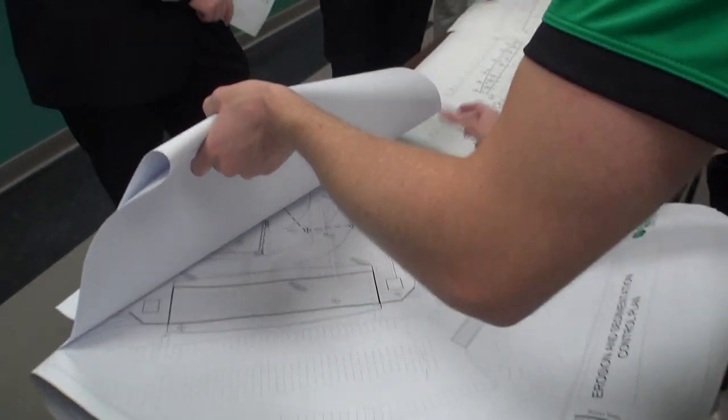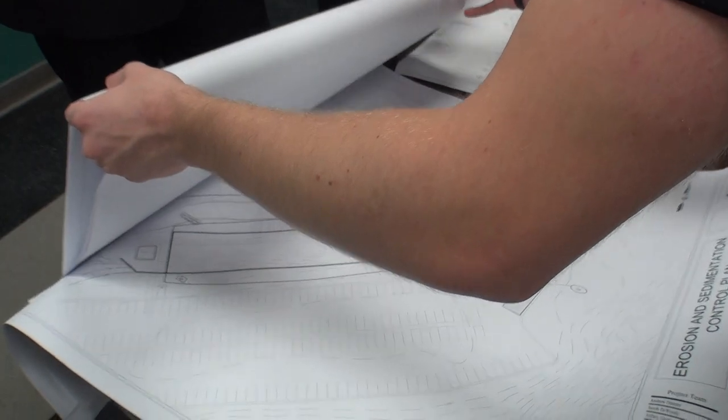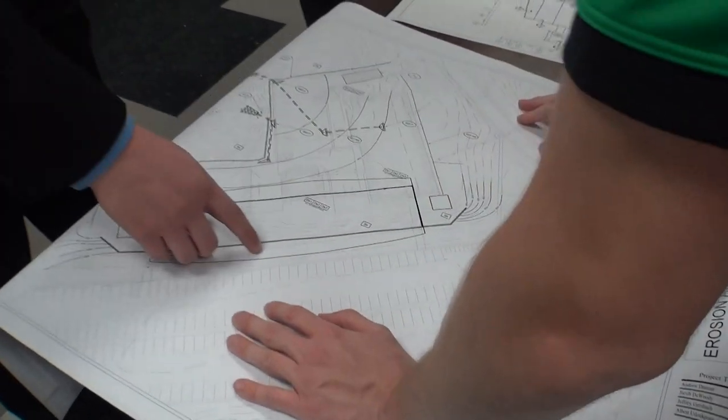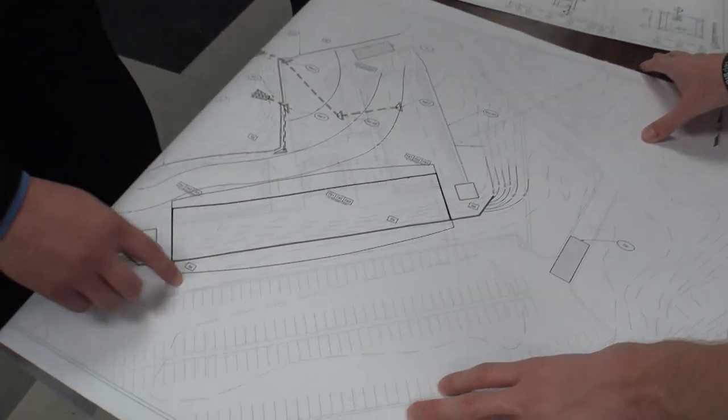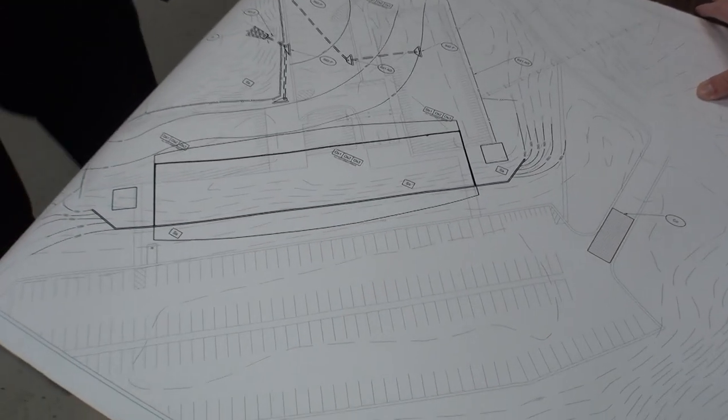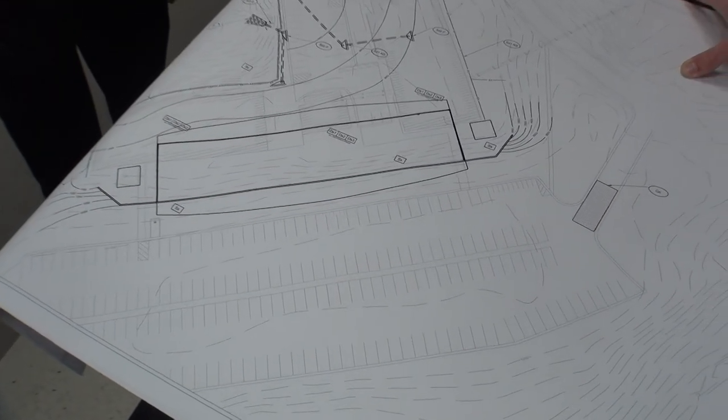Oh, okay, there's that parking lot. Yeah, that clears it up a little bit. And then we made sure to stop this building short so that we didn't have to affect that upper parking area too much. Okay.